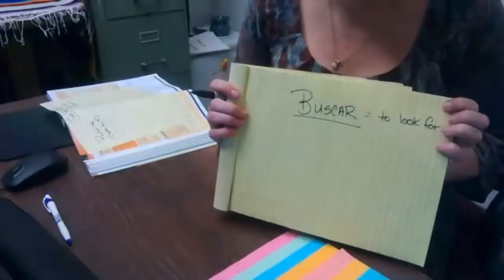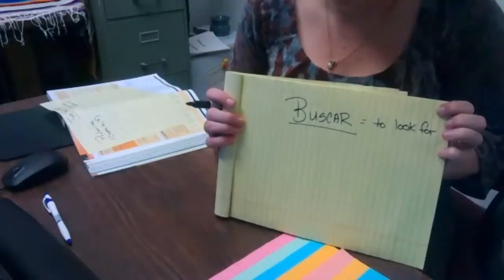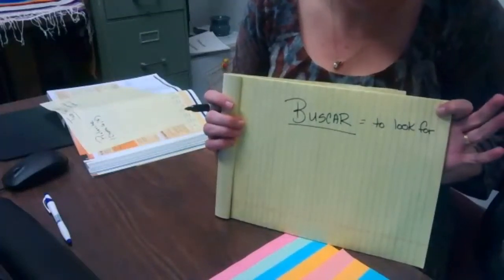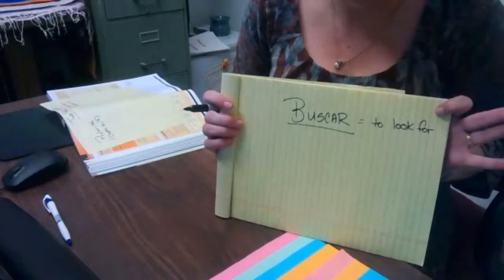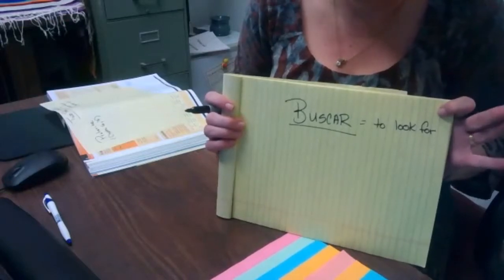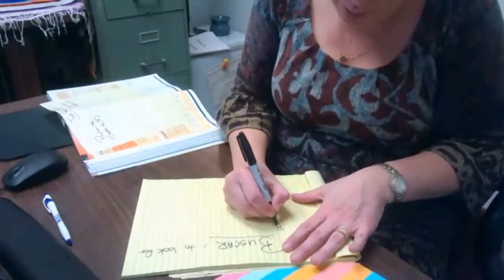Since it's a car verb and an AR verb, if I were to conjugate this verb in the yo form, I would take off the AR ending and put an e with an accent mark. So it would look like this.